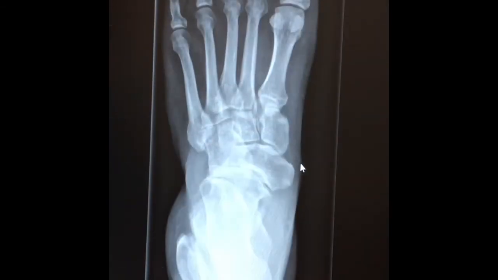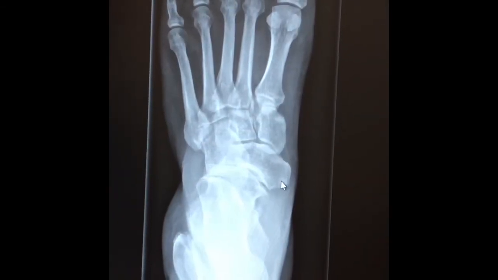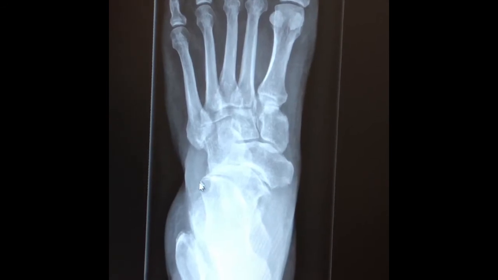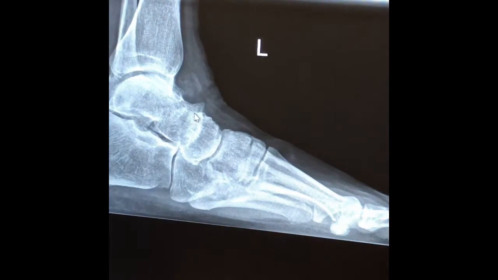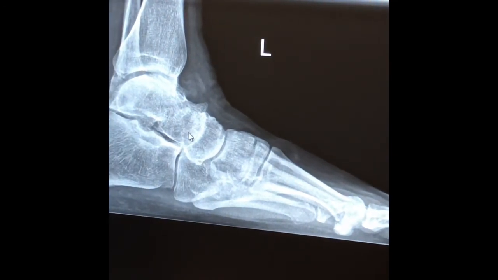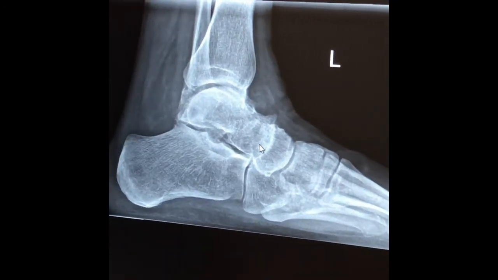Now, as we move back into the hind foot, we get more problems with the joints that articulate with the ankle bone. Now, the ankle bone is this bone here known as the talus, and this is 75% joint.